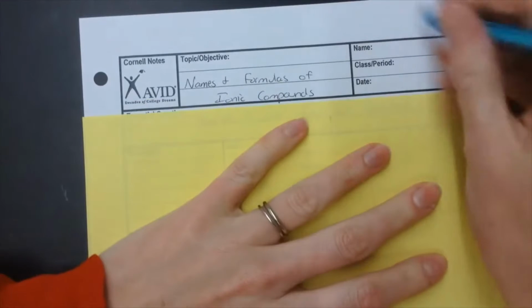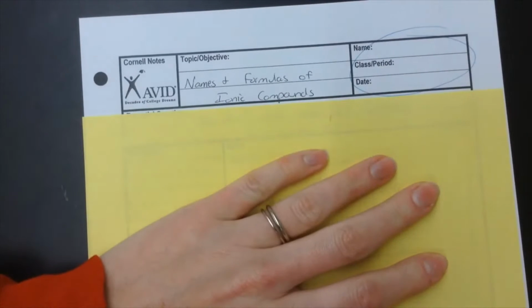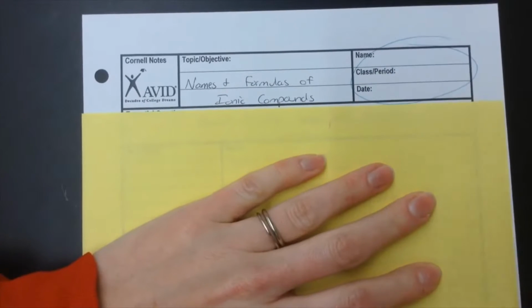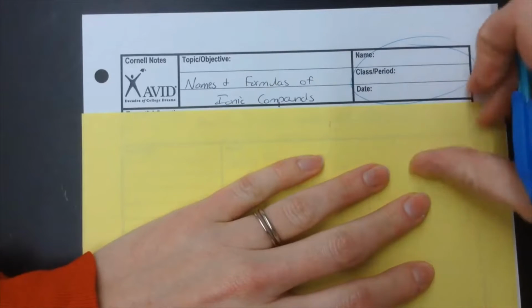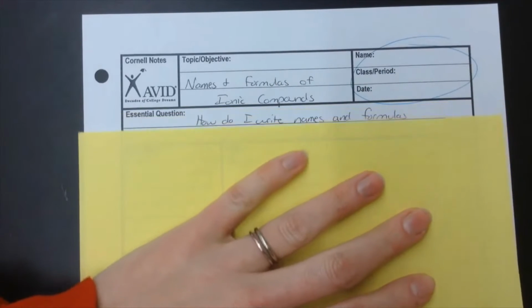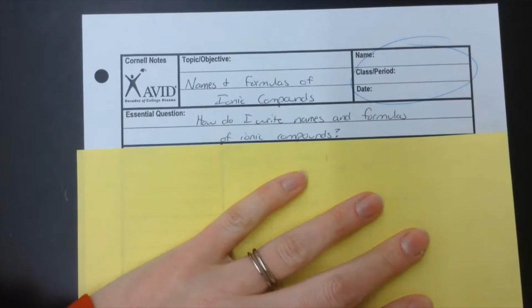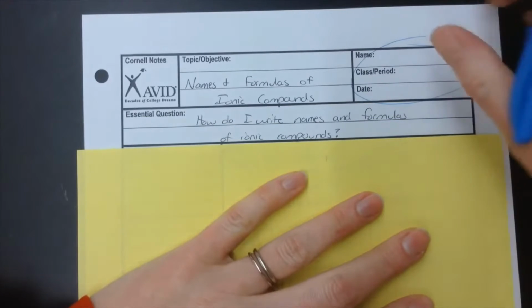First, make sure your name, date, and class period get here, and we are going to be talking about names and formulas of ionic compounds. And our essential question, surprise, surprise, is how do I write names and formulas of ionic compounds?